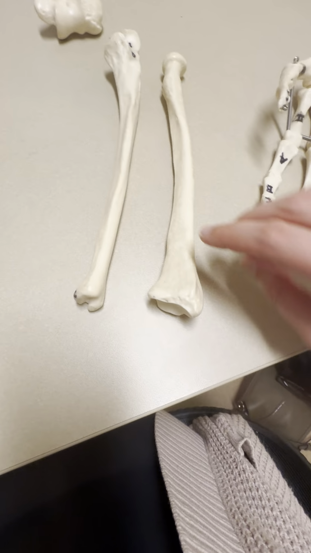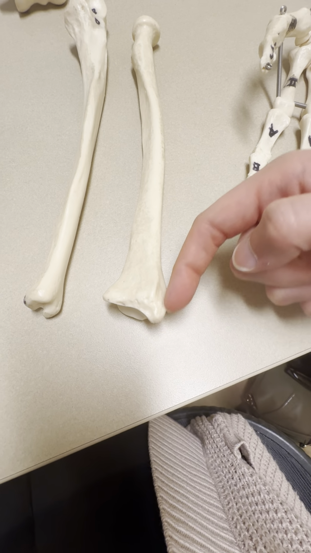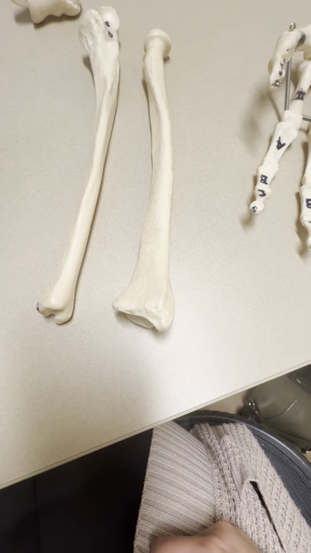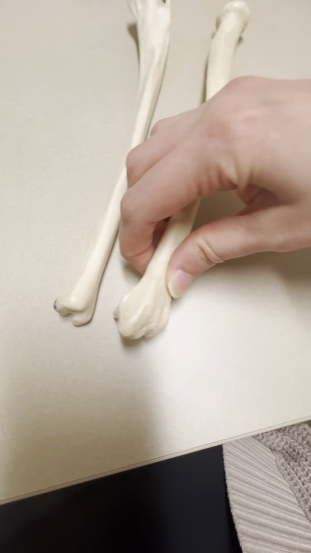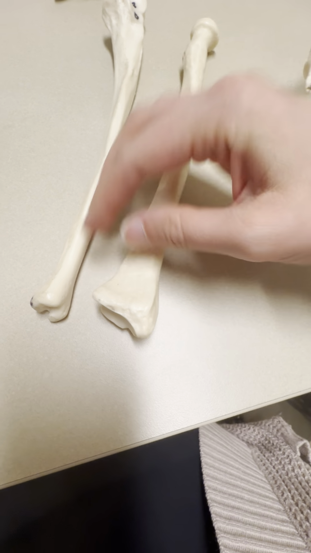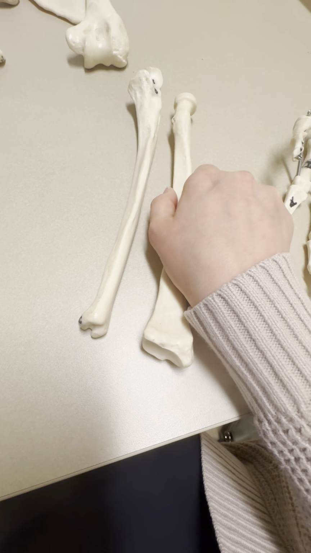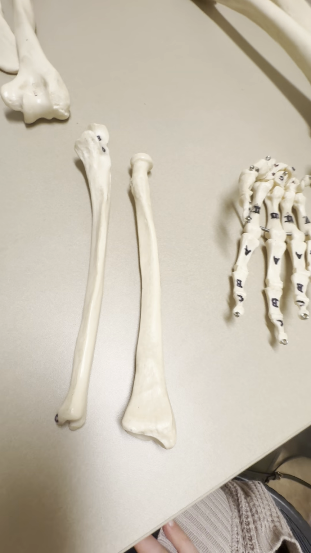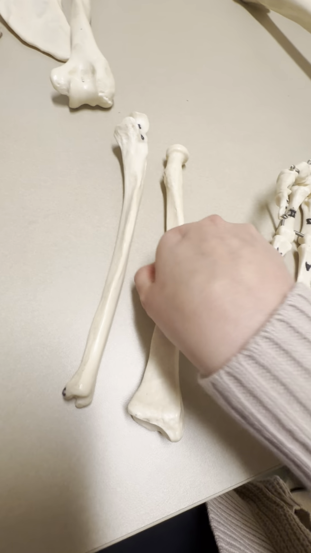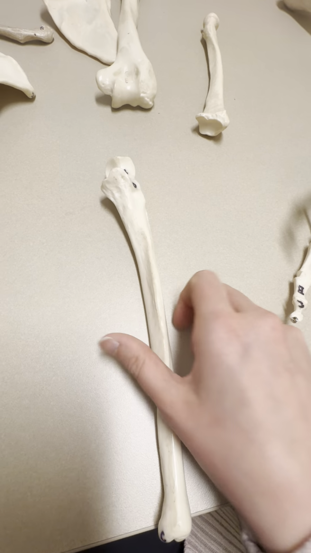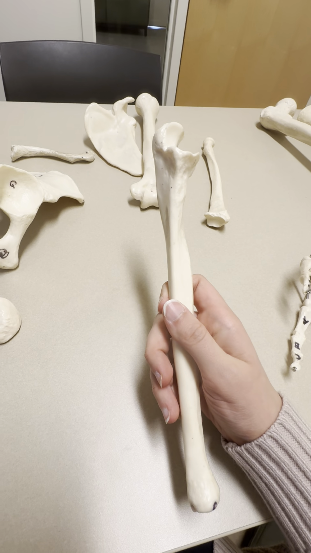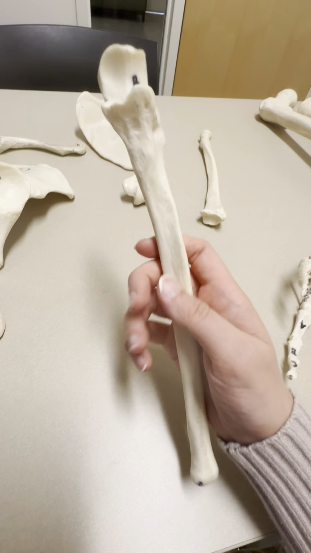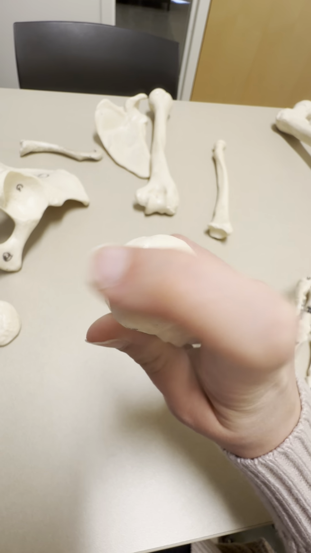And then the styloid process is this part that sticks down. So that would be the radial styloid process. That part that sticks down there. Okay, so that's the radius. That's the lateral bone in the lower arm when standing in anatomical position. The medial bone in anatomical position in the lower arm is this one. This is the ulna. Okay, so the olecranon or olecranon process is this one A.